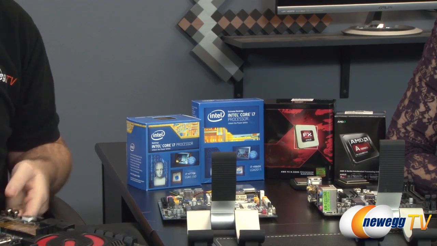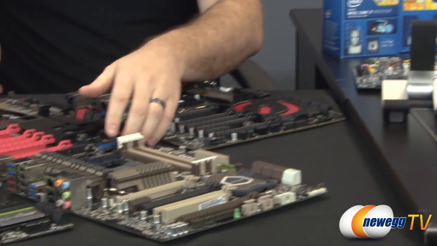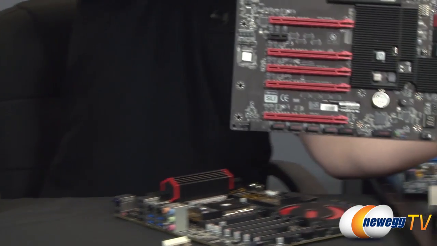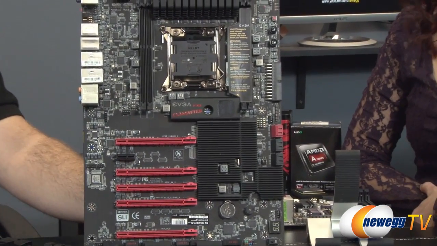And that's a big factor if you're choosing a case, though, because most mid-tower sort of standard form factor cases will only support up to standard ATX. So definitely double check with whatever case you're choosing.